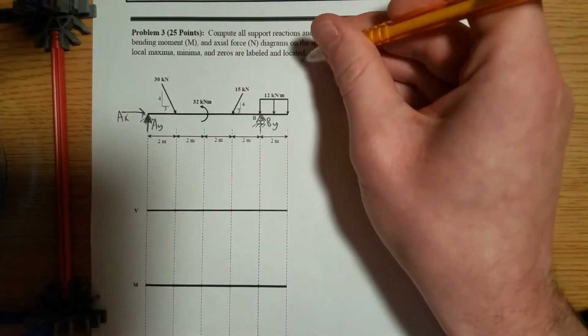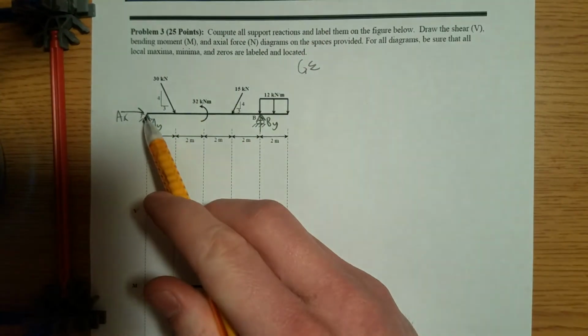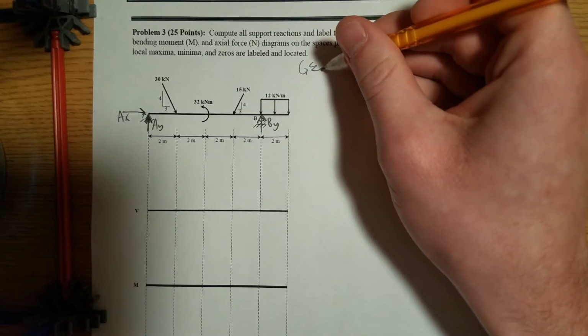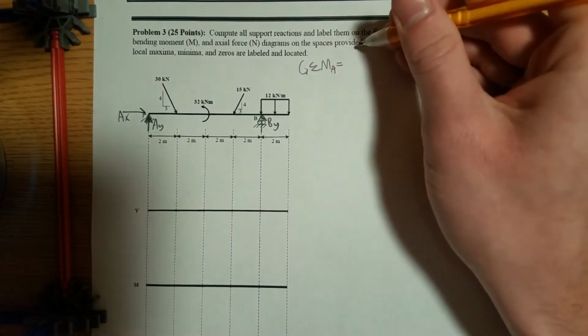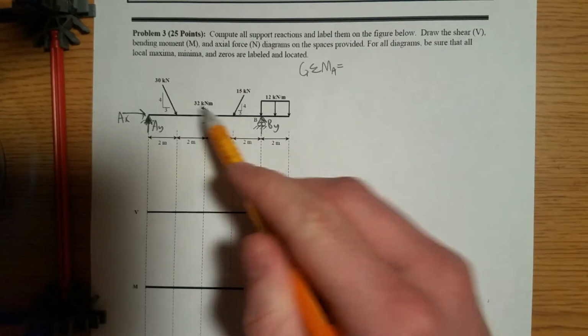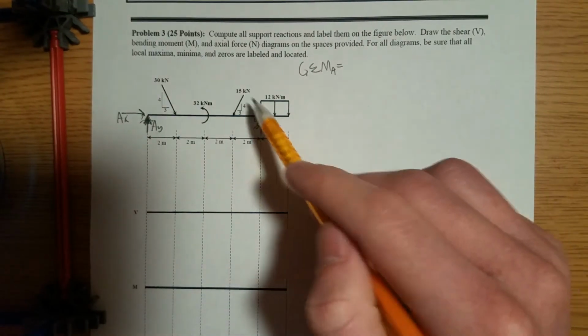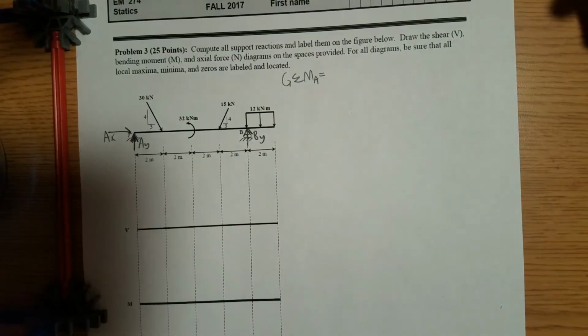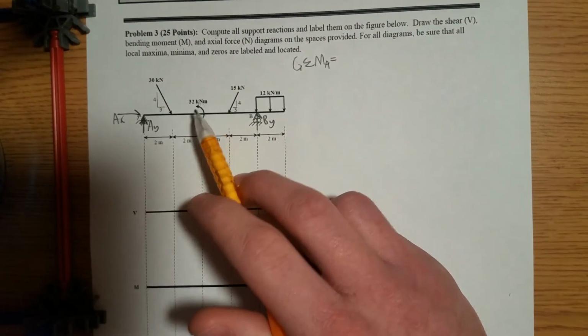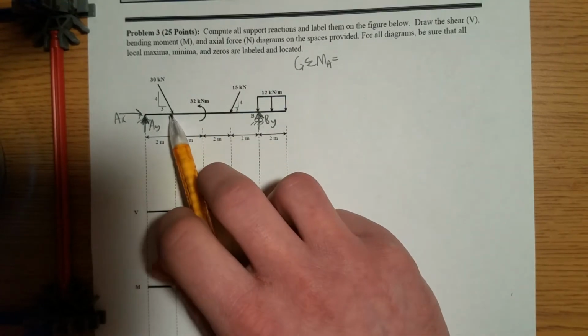So we'll go ahead and start at the very beginning. We'll take the moment about A, just so we can eliminate AX and AY and solve for B by itself. So the sum of the moments about A, if we look at these, we just need all the vertical forces of this total component, BY, and we'll include that. Kind of a bad way of putting it again. I'm not too great at explaining this type of stuff, but ultimately, first we'll start from the left and go on out.